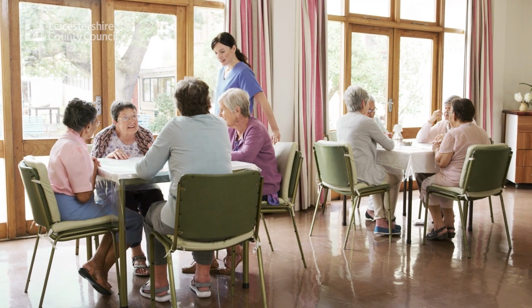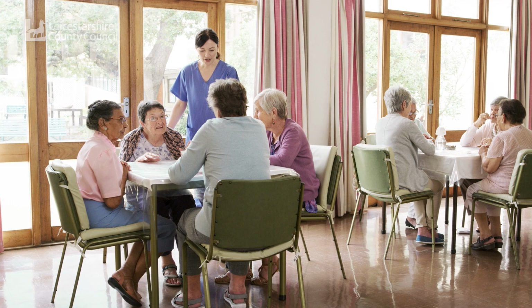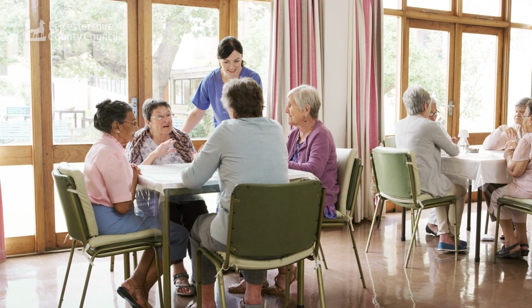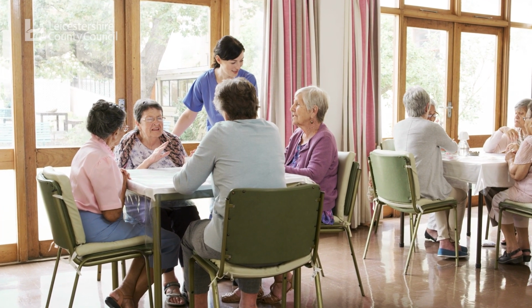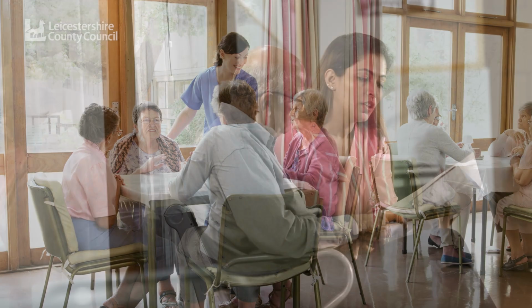If your stay in a residential or nursing care home is only temporary, and for a short period, for instance because the person who normally cares for you at home is ill or on holiday, you will still need to have a financial assessment to see how much you will have to pay towards the cost of the care.